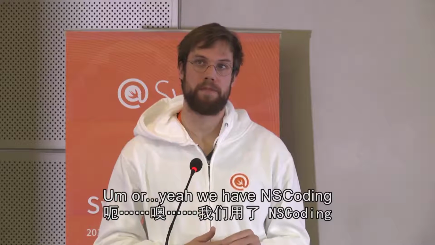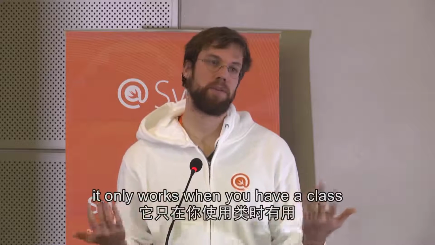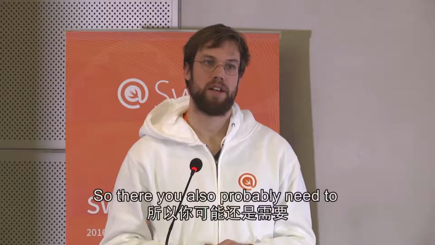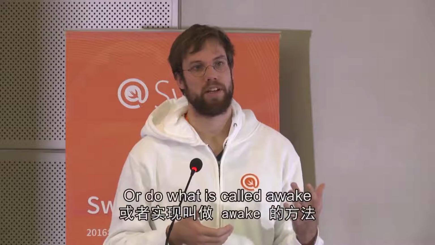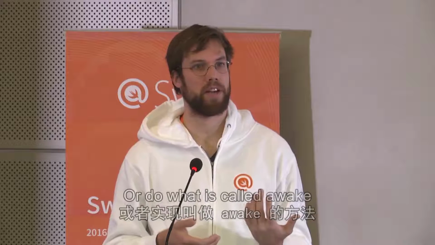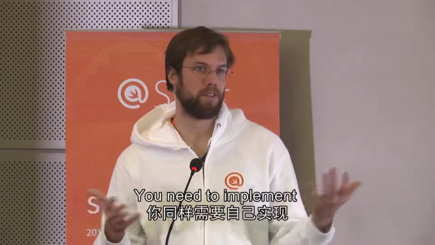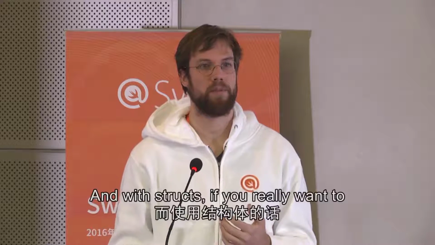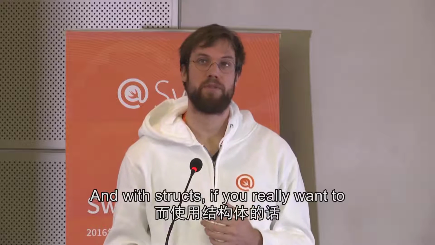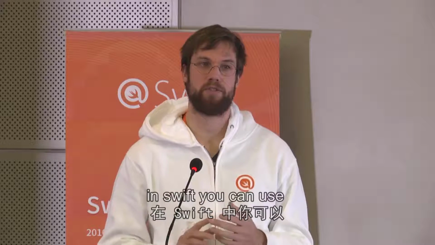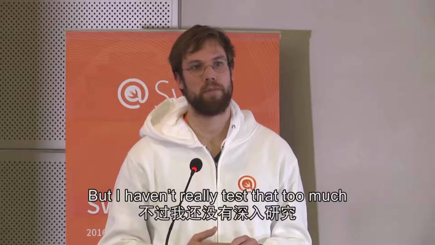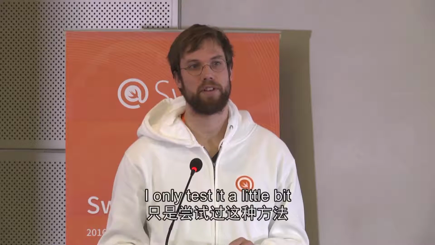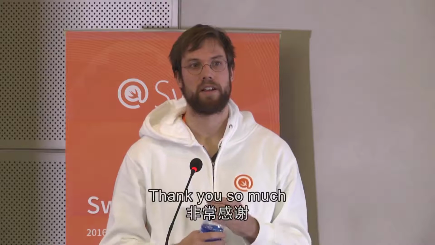Or, yeah, with NSCoding, it only works when you have a class. So there you also probably need to implement the initializer, or what's it called, awake. You need to implement all these methods yourself too. And with structs, if you really want to, in Swift, you can use some kind of introspection. There's the Mirror type, but I haven't really tested that too much. I only tested it a little bit. Okay. Thank you so much.